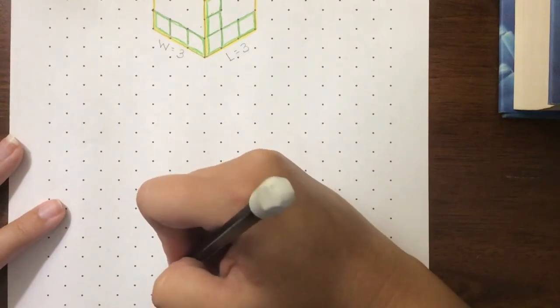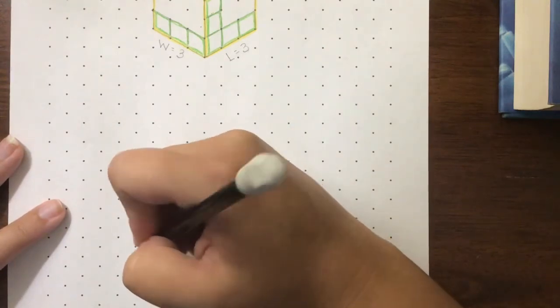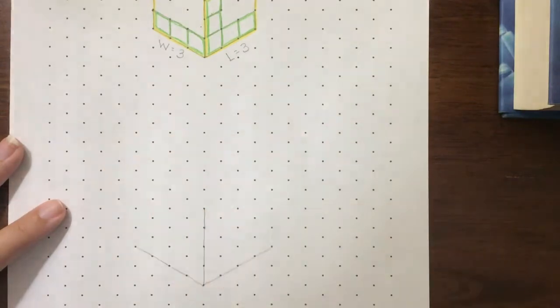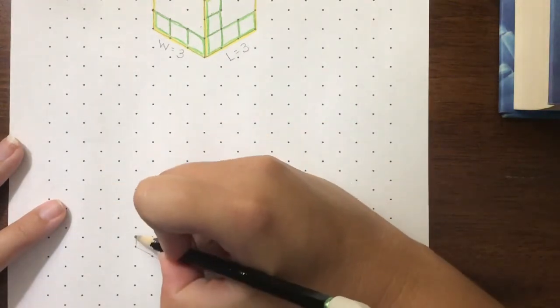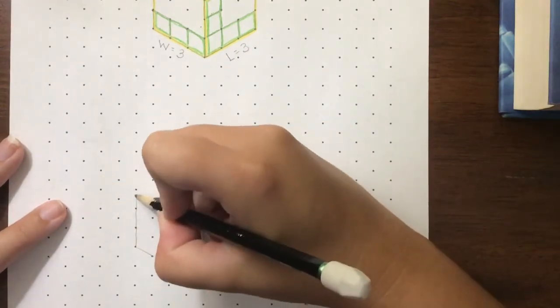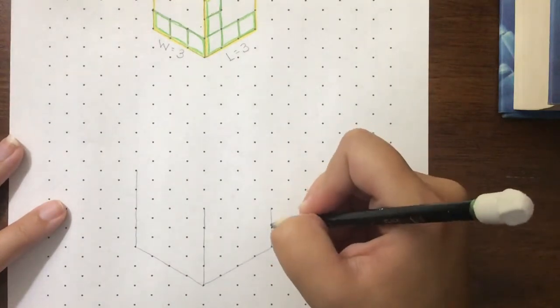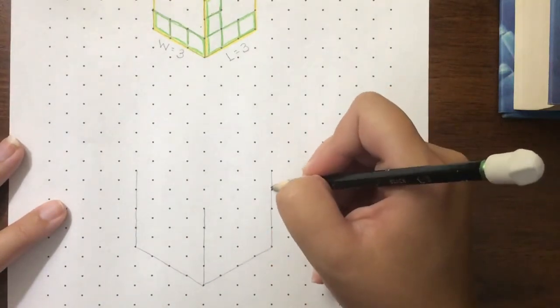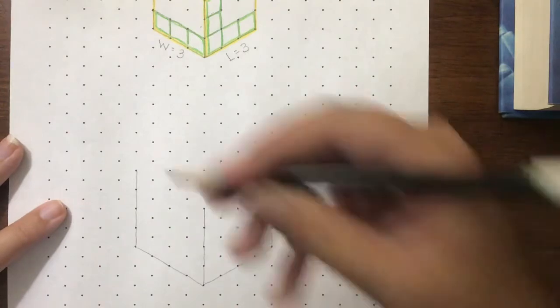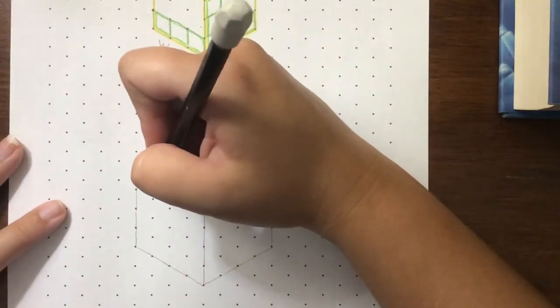And once again, I'm choosing to make this 4 lines long because when I go to find those green squares, it just makes it easier to see how they fit in. So on the length and width, the height both comes up 4. And then I begin connecting the vertices.